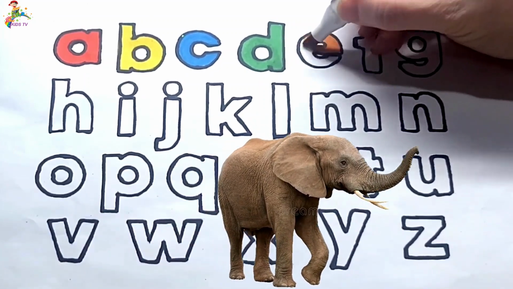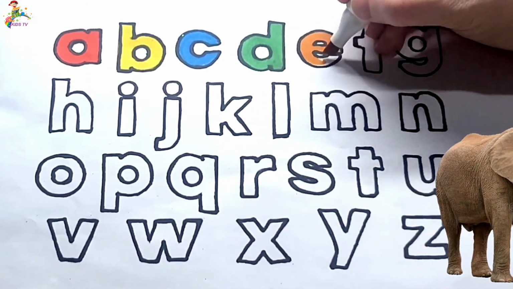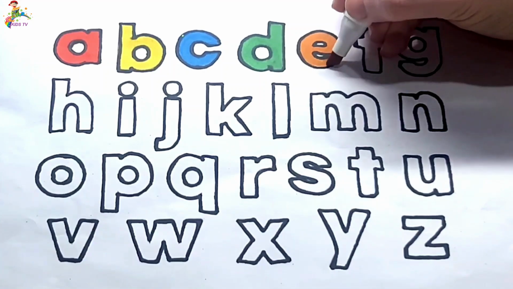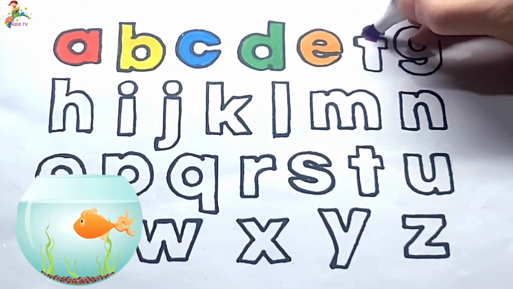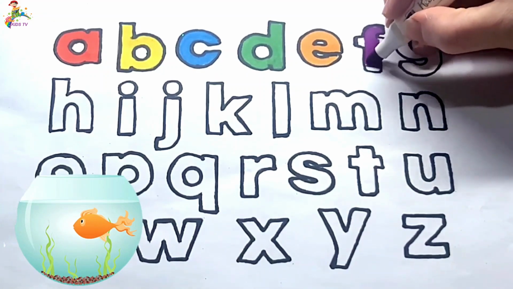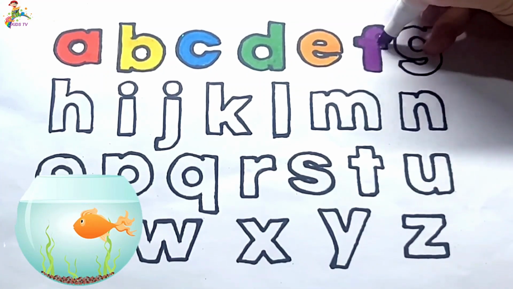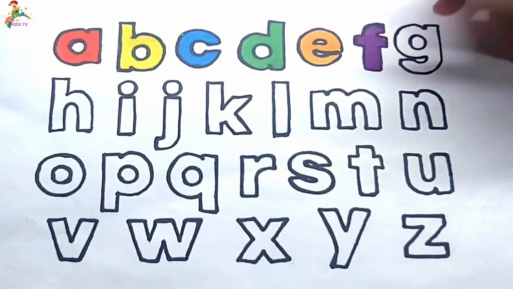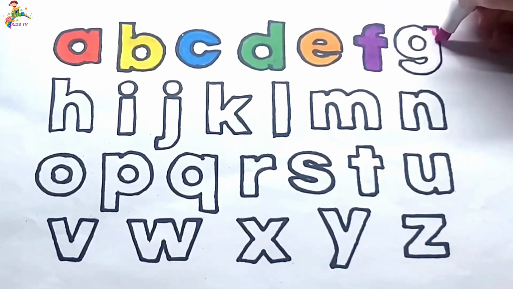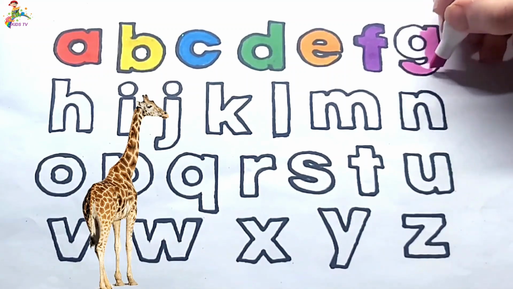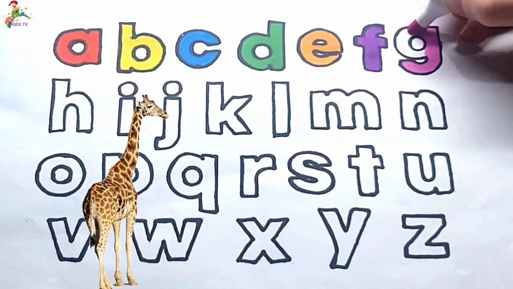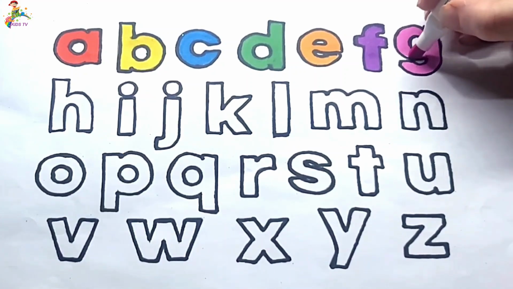Orange color E. E for elephant. Purple color F. F for fish. Pink color G. G for giraffe.